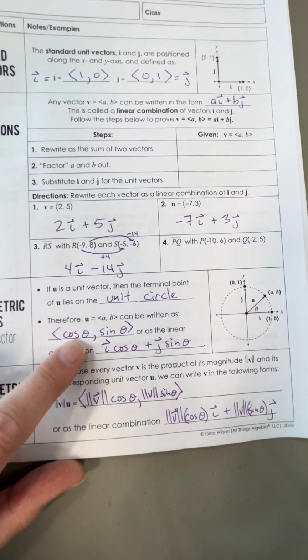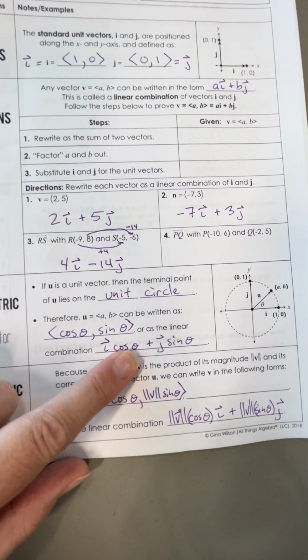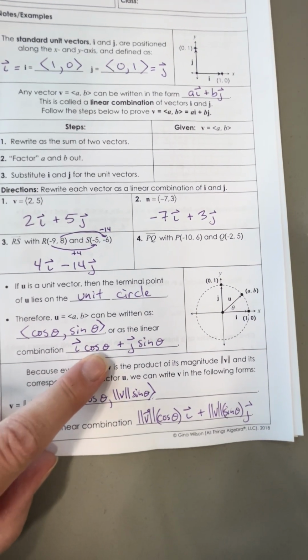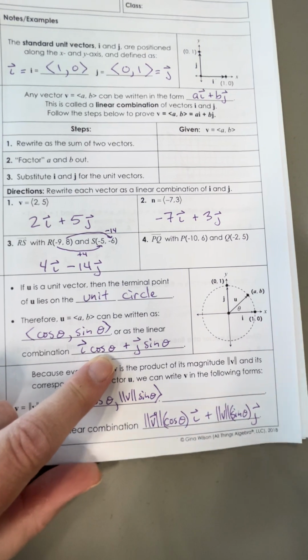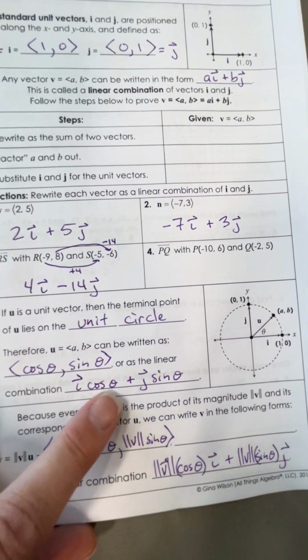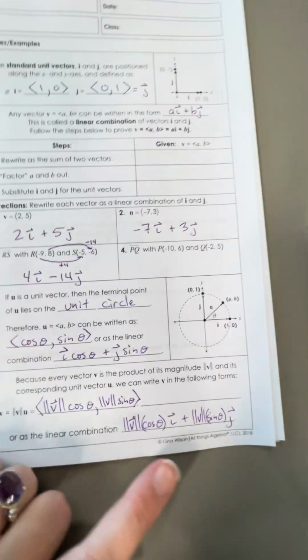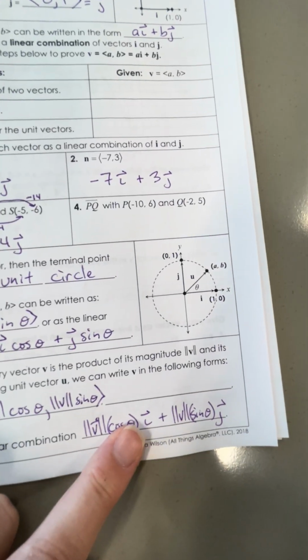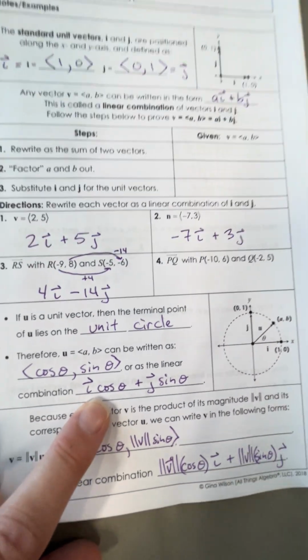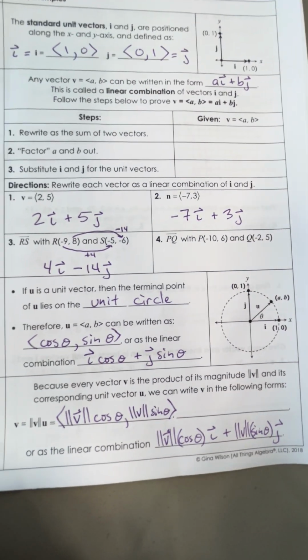The x coordinate is the cosine of theta on the unit circle, so it's cosine i. I put the i first just so I didn't have to put parentheses around cosine theta, because you don't want to pretend like the i vector is being multiplied by the angle. You need to be clear about that. So sometimes I will put the i after with a parenthesis. Sometimes I'll put the i before just to be clear. And then sine times j.